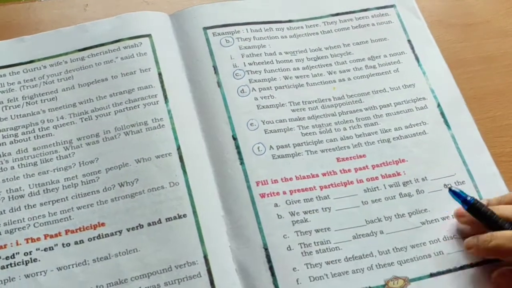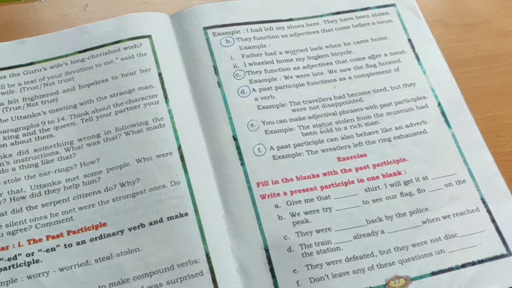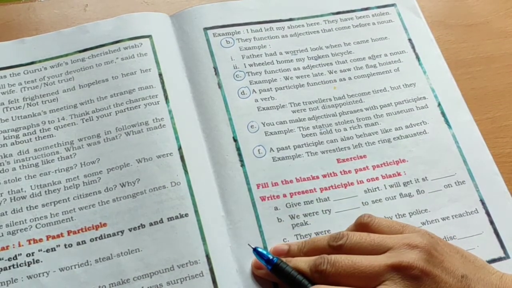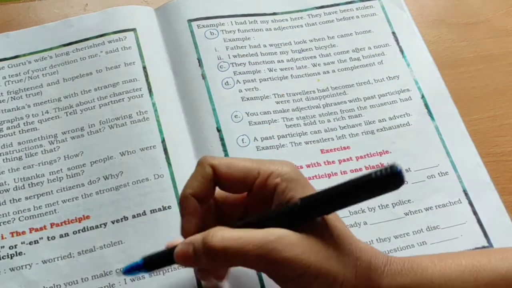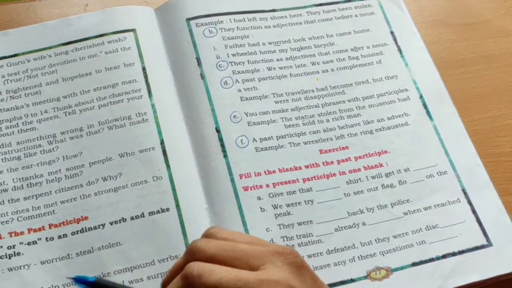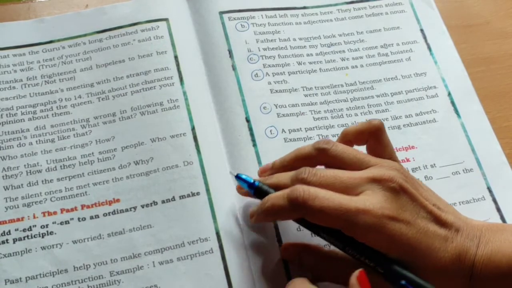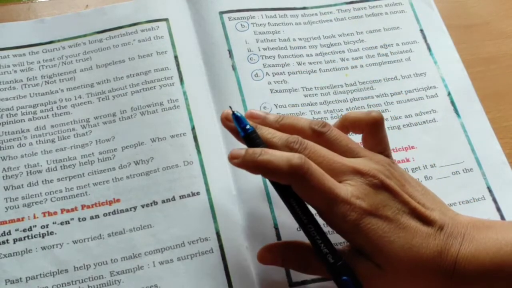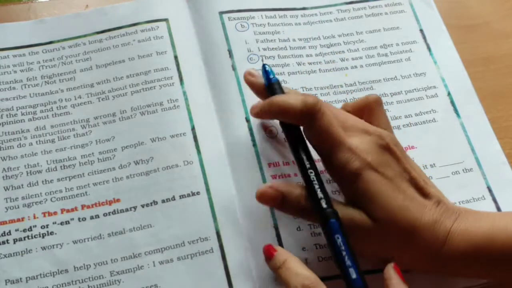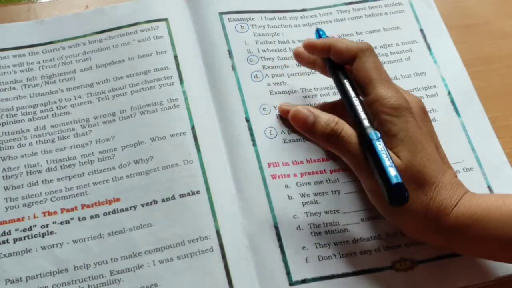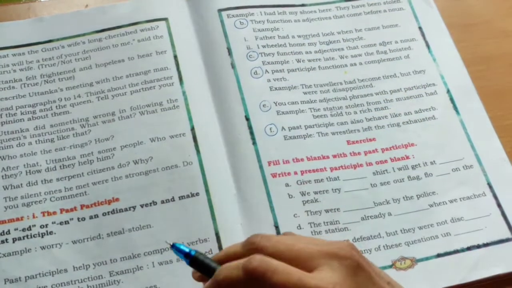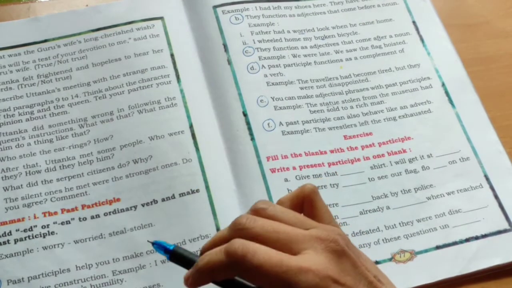In your textbook they have given nearly 6 points about this past participle, but now I am going to discuss only the first 3 points. It has various functions, not only one function, it has different functions. First let me explain what this past participle is.